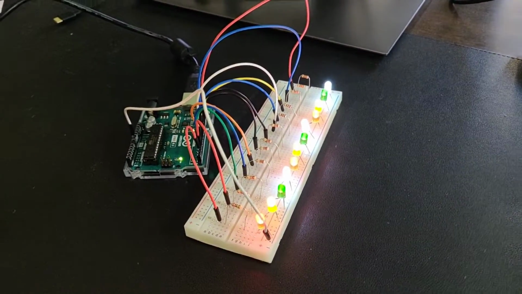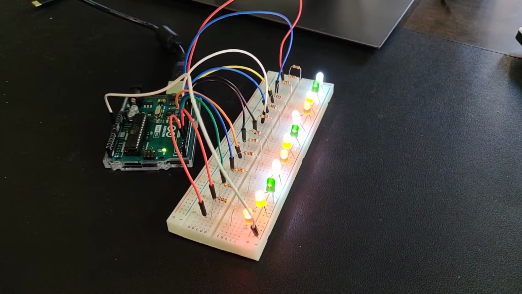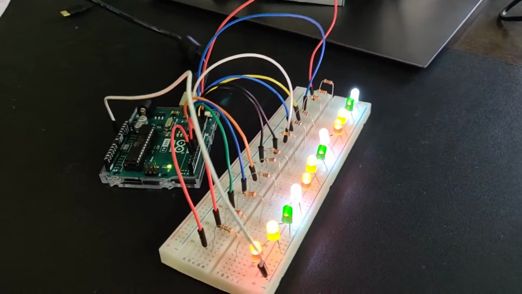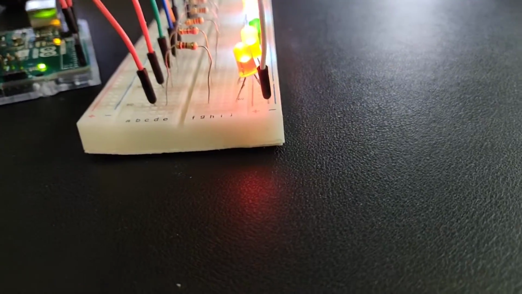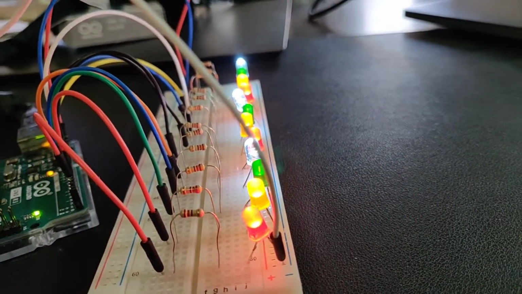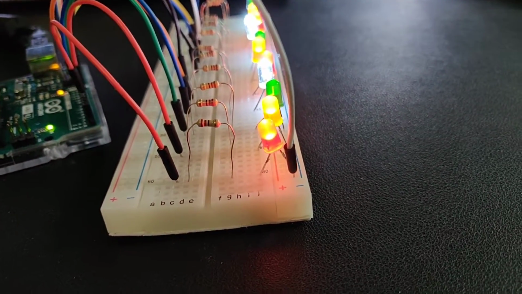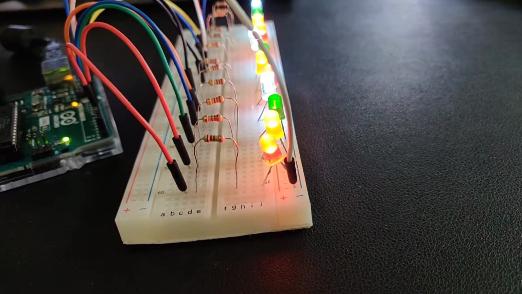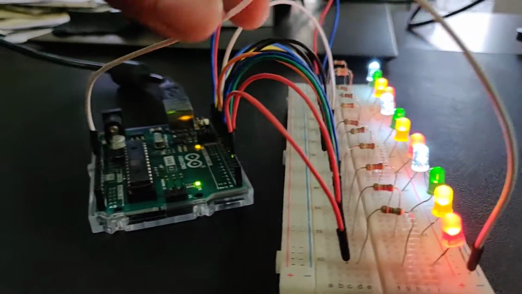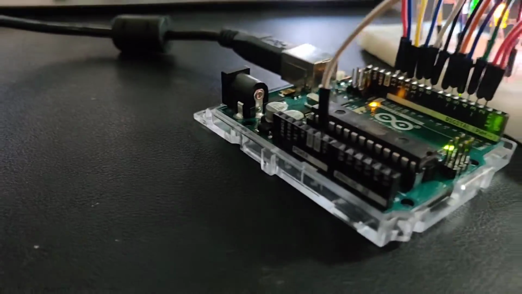So here's the first result, where we uploaded the code to blink all of the LED lights at the same time. As you see, we have all of the LEDs lined up between the resistor and then one little terminal. The other terminal is going to ground, which goes all the way to the ground pin of the Arduino.